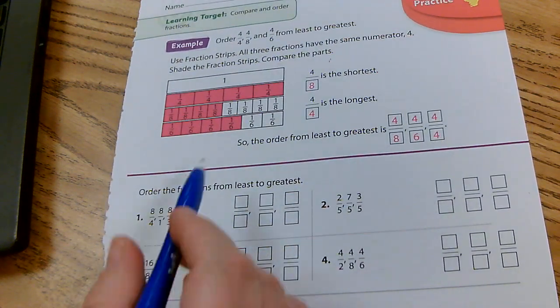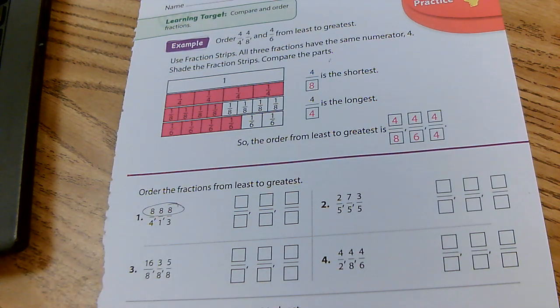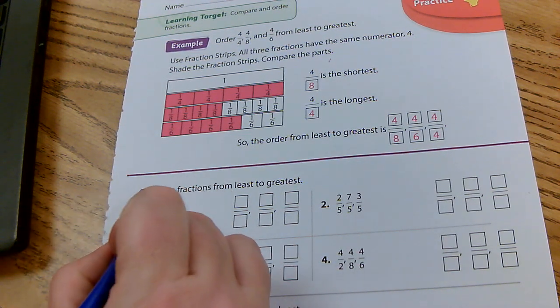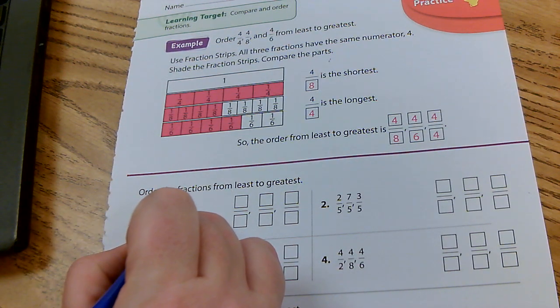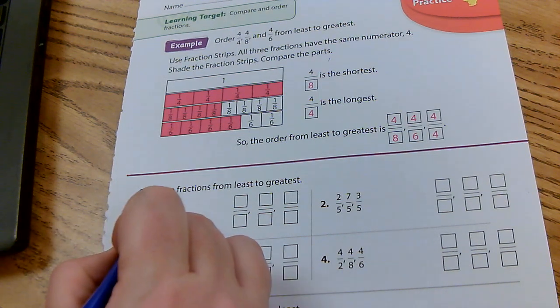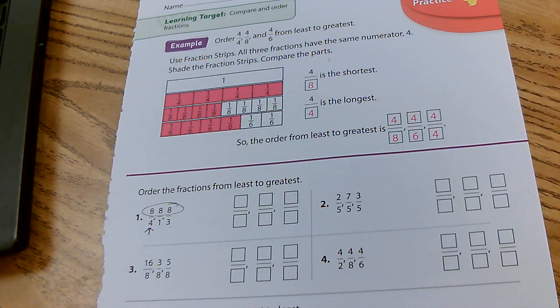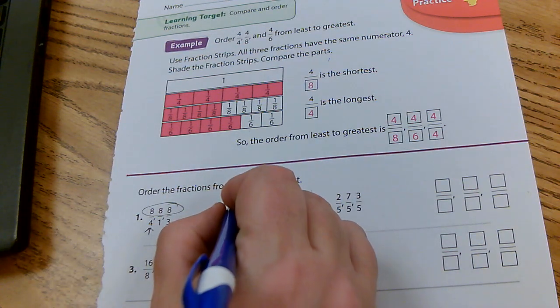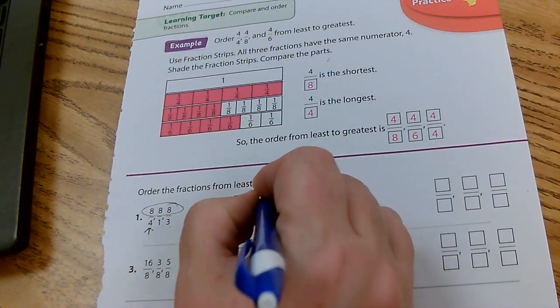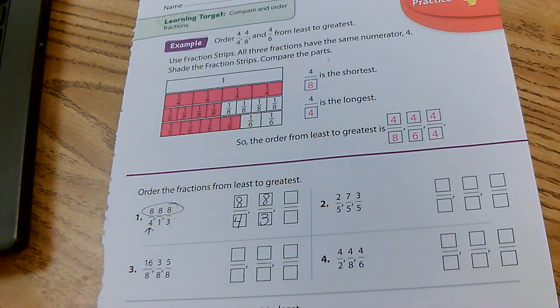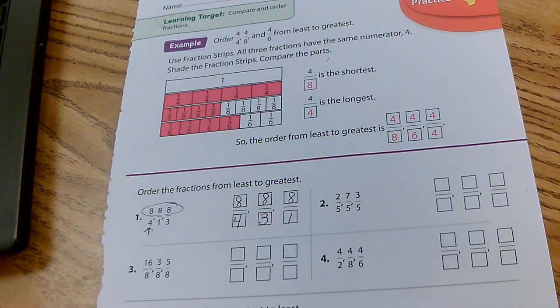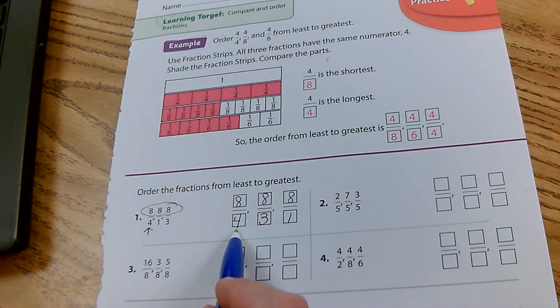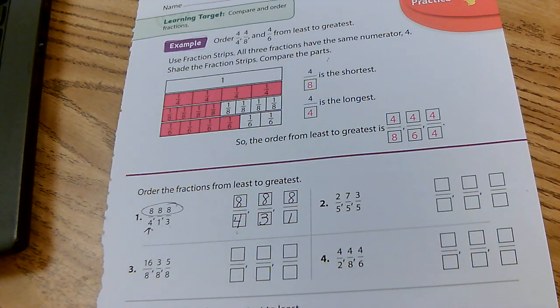All right, here, we have matching numerators again. So am I going to start at a 4, a 1, or a 3? I'm going to start at the 4 because 4 is the biggest number there. So I'm going to say 8/4, then 8/3, and then 8/1. If you notice, I started with the biggest denominator and worked my way down to the smallest number.